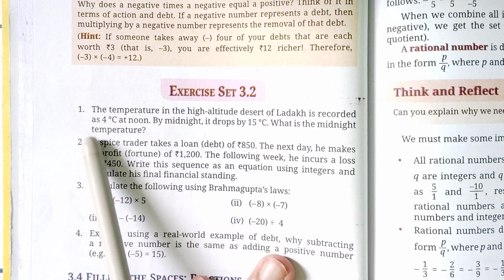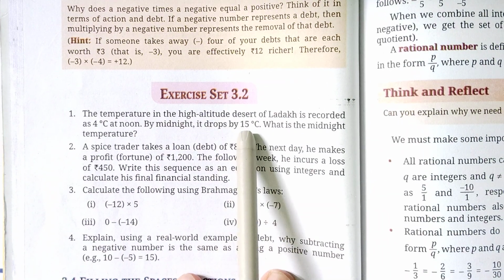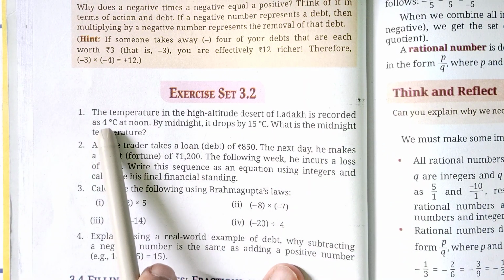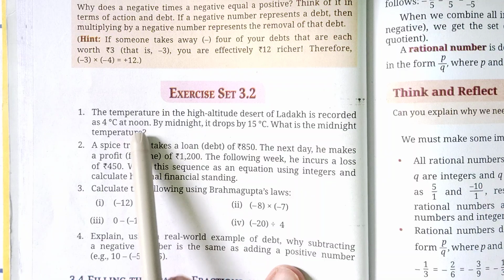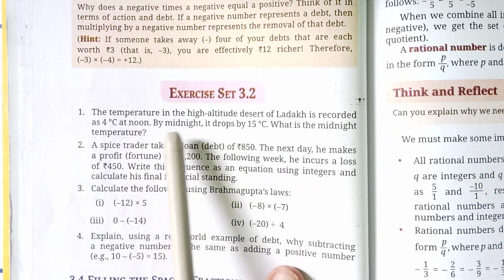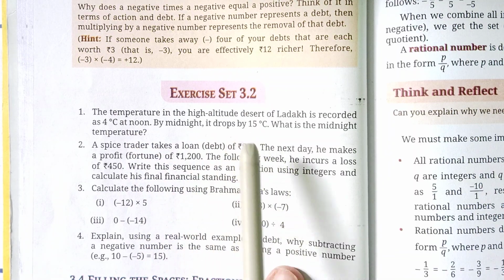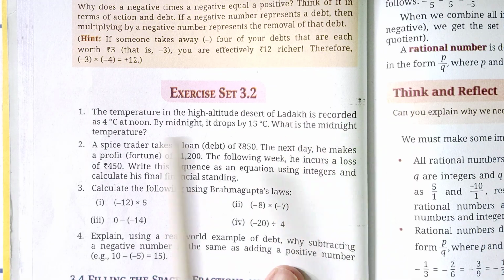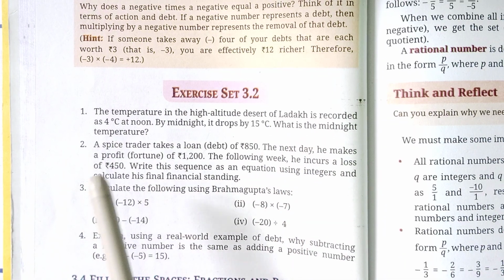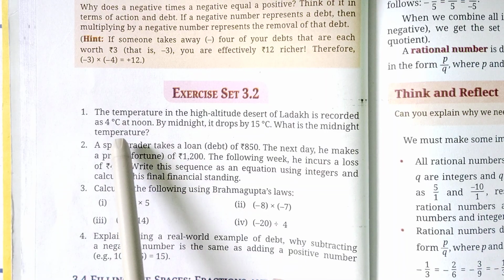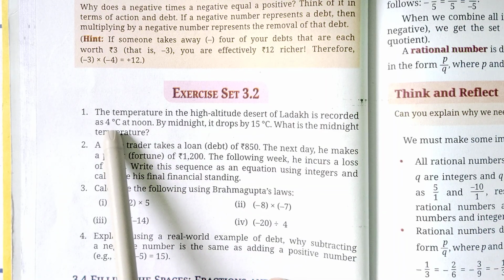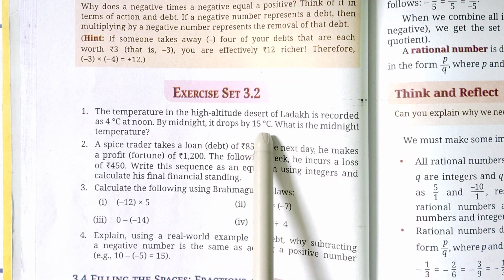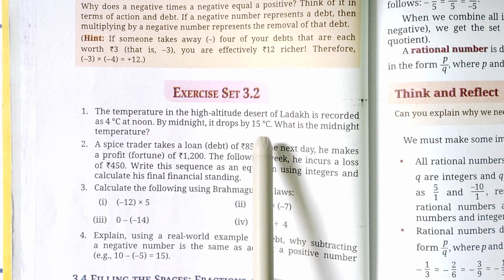The temperature in the high altitude desert of Ladakh is recorded at 4 degrees Celsius at noon. By midnight, it drops by 15 degrees Celsius. What is the midnight temperature? At noon, the temperature is 4 degrees Celsius. At midnight, it drops by 15 degrees Celsius. We have to find out what is the temperature at midnight.